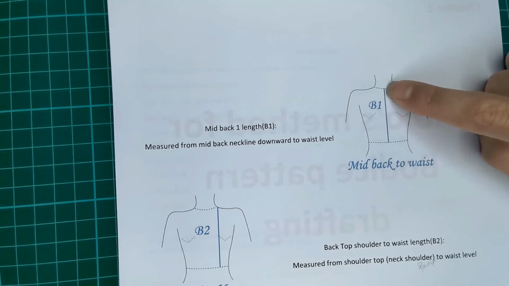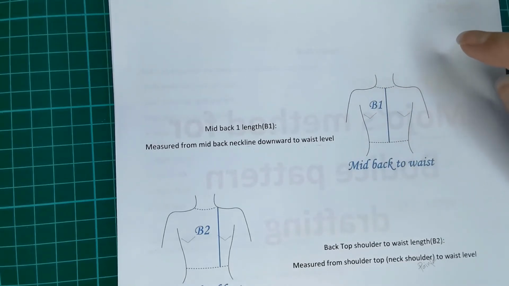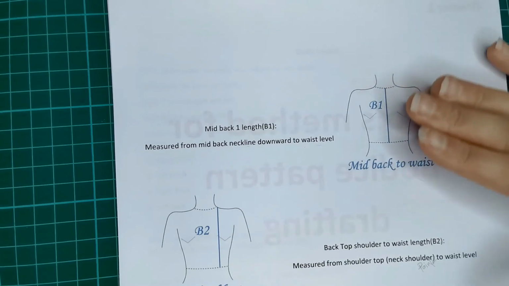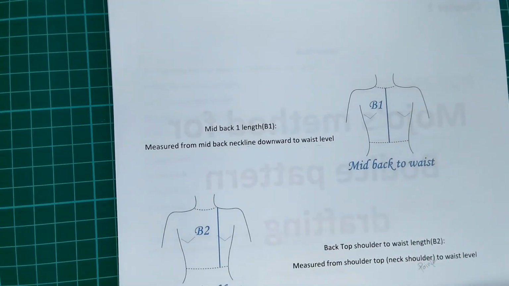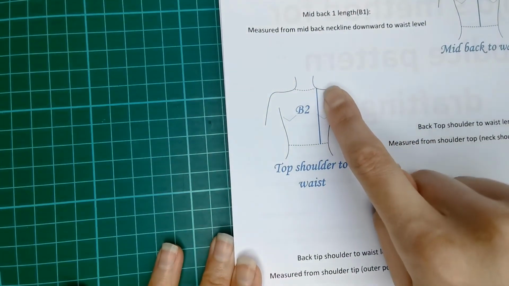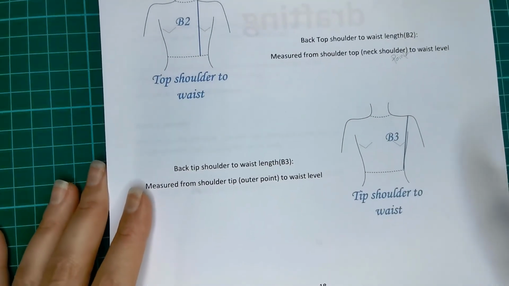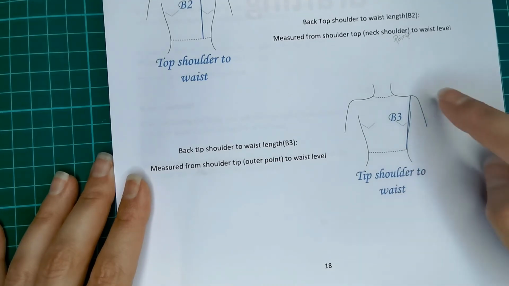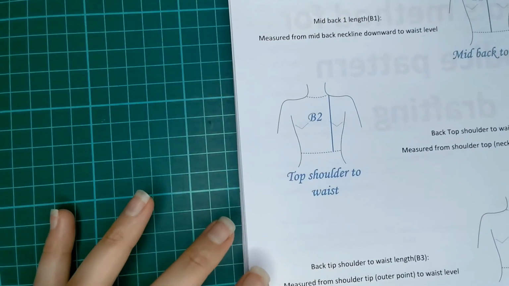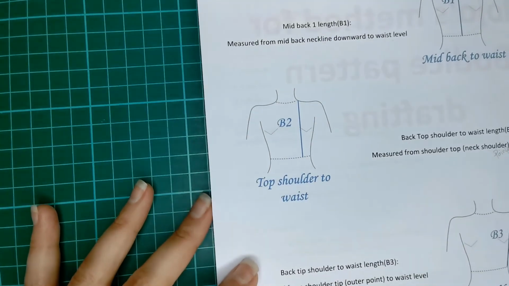The B1 starts from the mid back to the waist, exactly where your neck is. If you're wearing a necklace, it will make it very easy. You just check where the necklace lies, okay, and you start from that area all the way to the waist. Just make sure the measuring tape lies exactly on the body all the way through when taking the measurements. The B2 is from the shoulder top to the waist. The third one, B3, will be from the shoulder tip to the waist, where the tip of your shoulder is, to the waist, okay? So logically, the longest length will be the B2, okay?